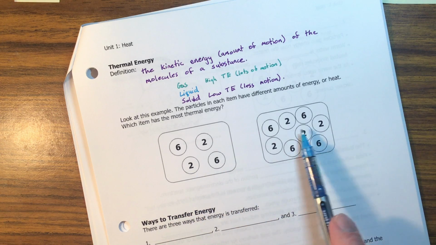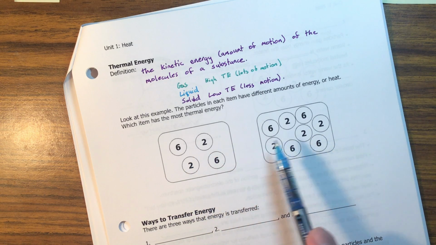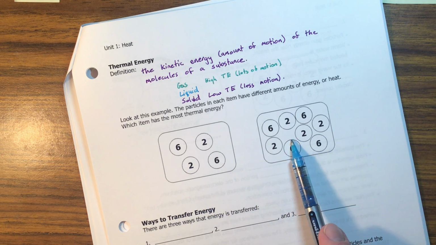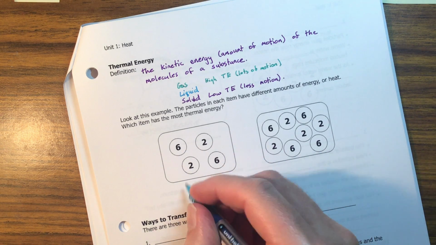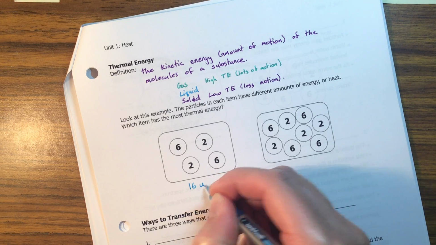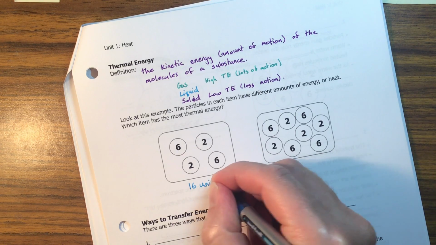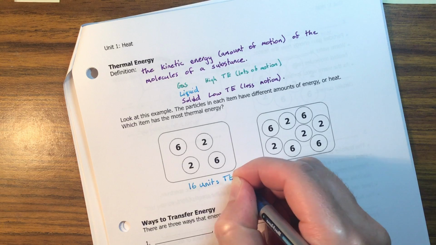Okay, so let's take a look at these two objects. Which one has more thermal energy in it? Well, this one here has 6, 12, 16 units of thermal energy in total.